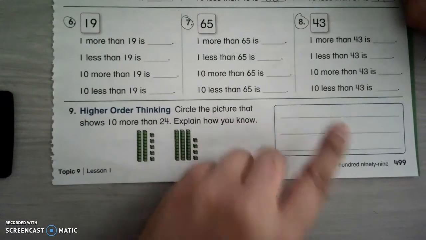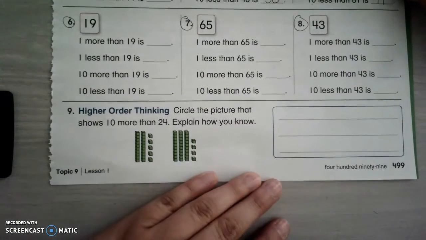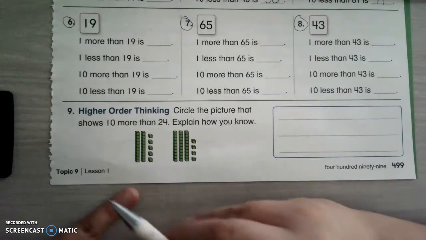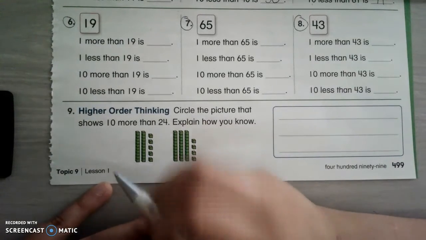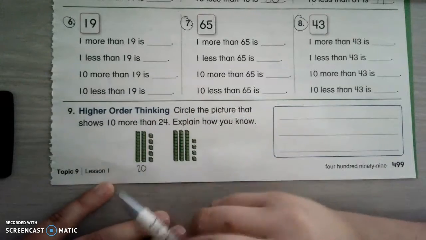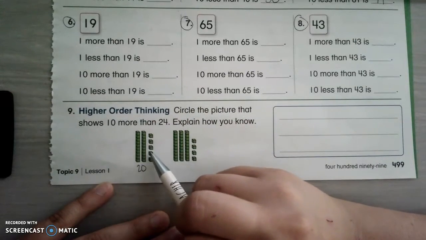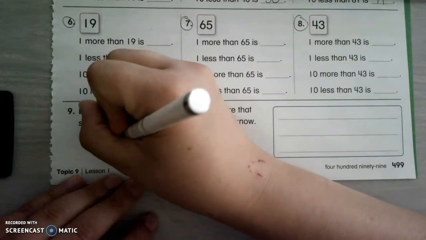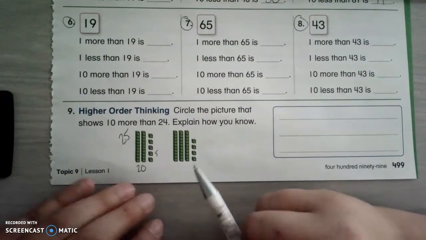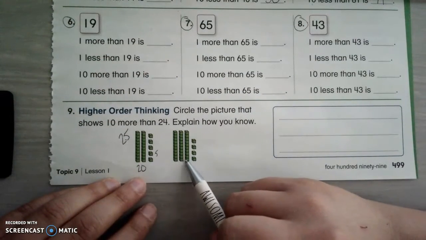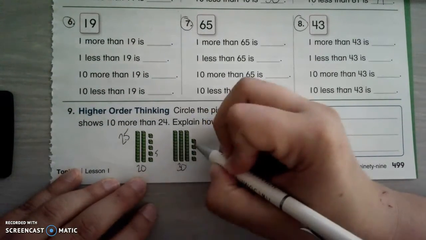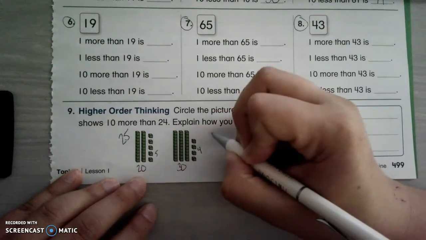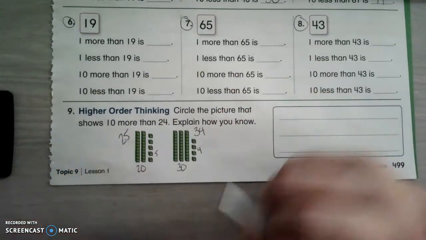All right, number 9. Circle the picture that shows 10 more than 24. Explain how you know. Okay, so I'm going to count them. 10, 20, 21, 22, 23, 24, 25. So our total number for this one is 25. 10, 20, 30, 31, 32, 33, 34. So the big number for this one's 34.